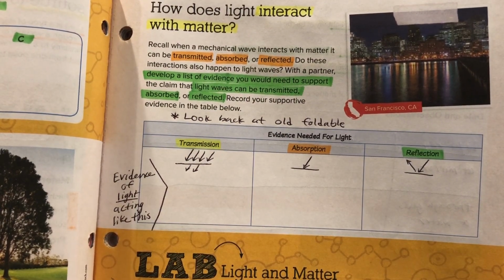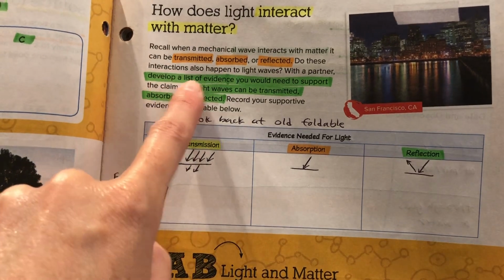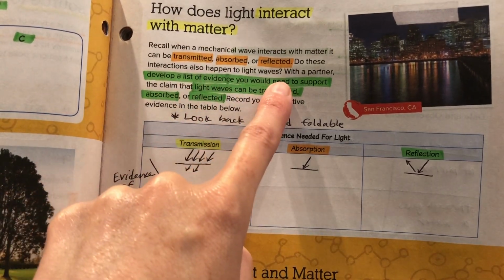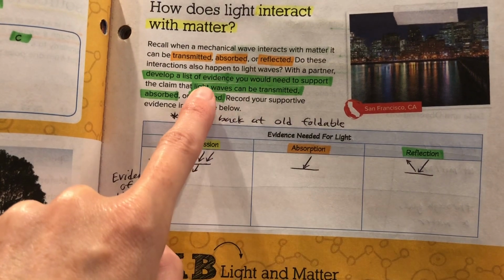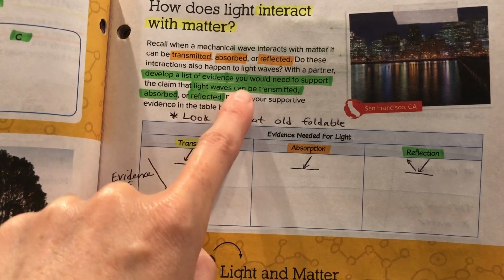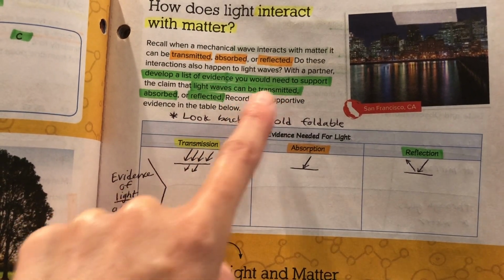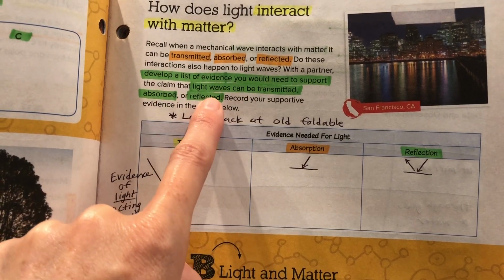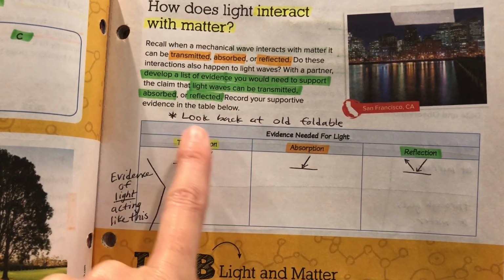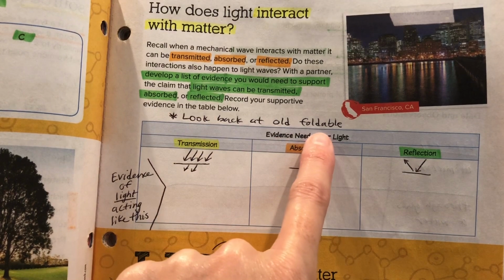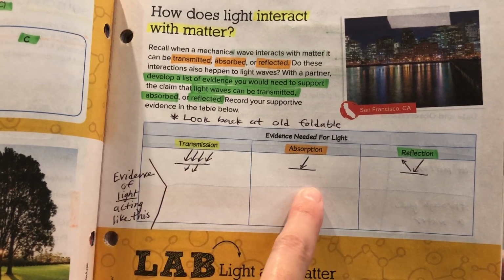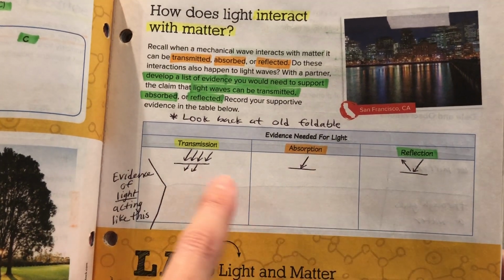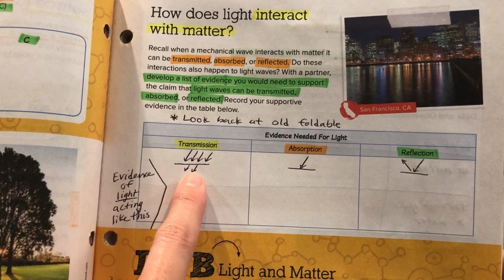With a partner or someone at home, please develop a list of evidence that you would need to support the claim that light waves can be transmitted, absorbed, or reflected, and record that evidence here. So what you can do is you can go back to your old foldable where we have these pictures in that foldable. And so this is just to remind you of what these words mean.